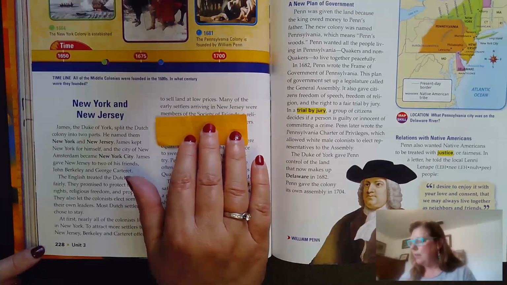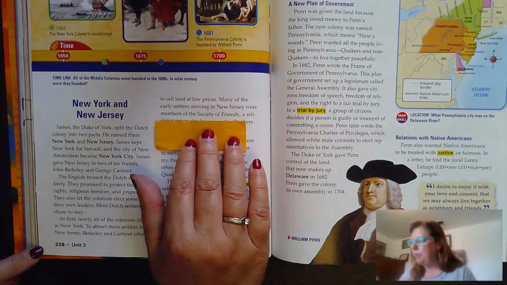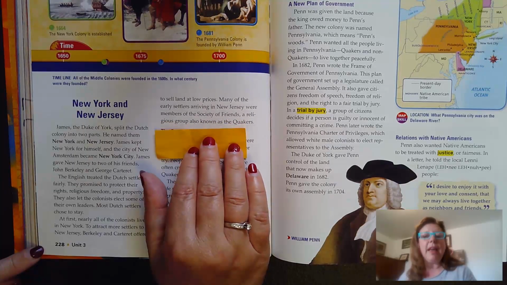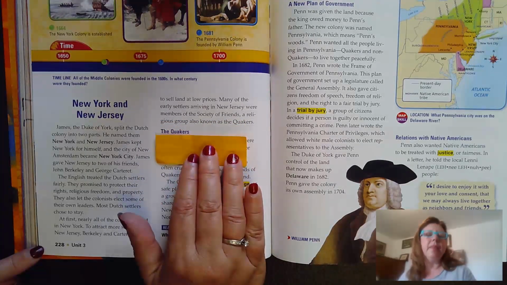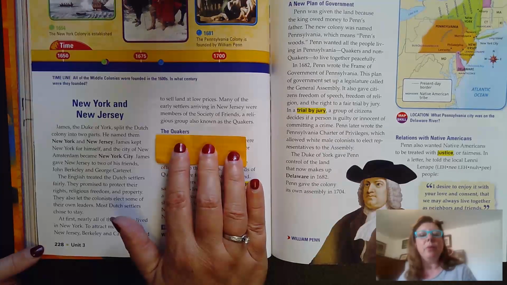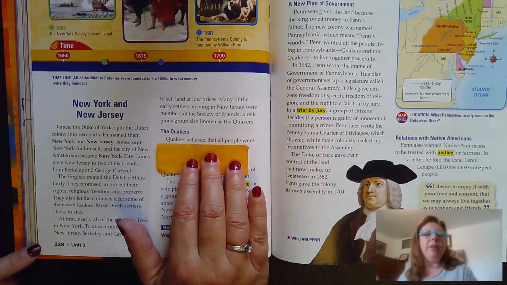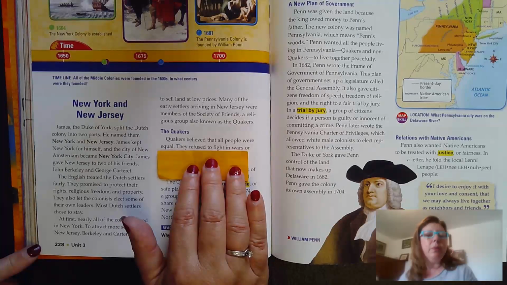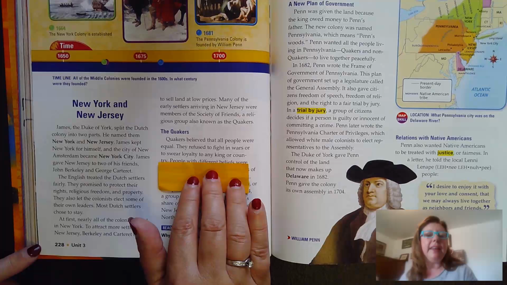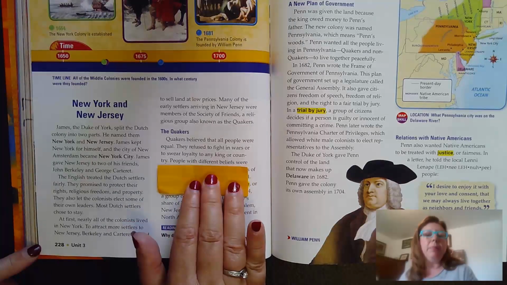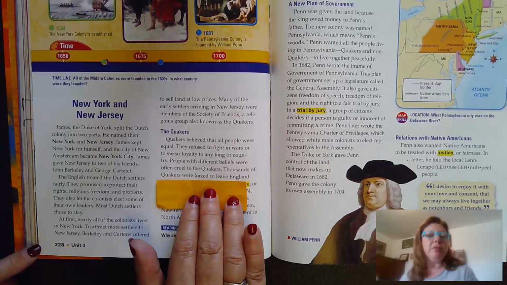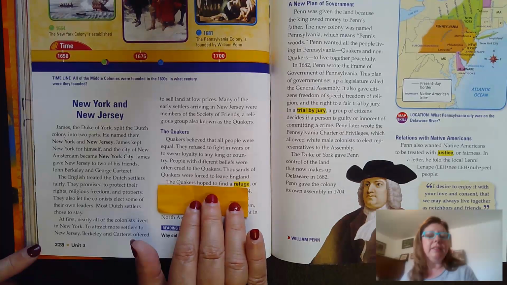Many of the early settlers arriving in New Jersey were members of the Society of Friends, a religious group also known as the Quakers. So here's our subheading so we can learn more about the Quakers. Quakers believed that all people were equal. They refused to fight in wars or to swear loyalty to any king or country. People with different beliefs were often cruel to the Quakers. Thousands of Quakers were forced to leave England.